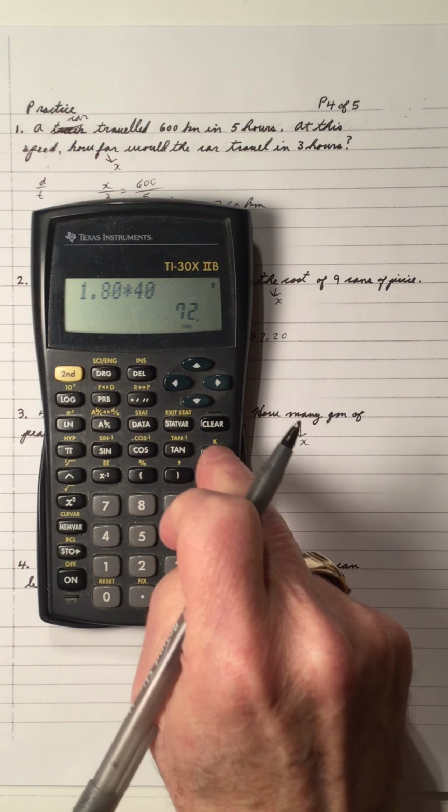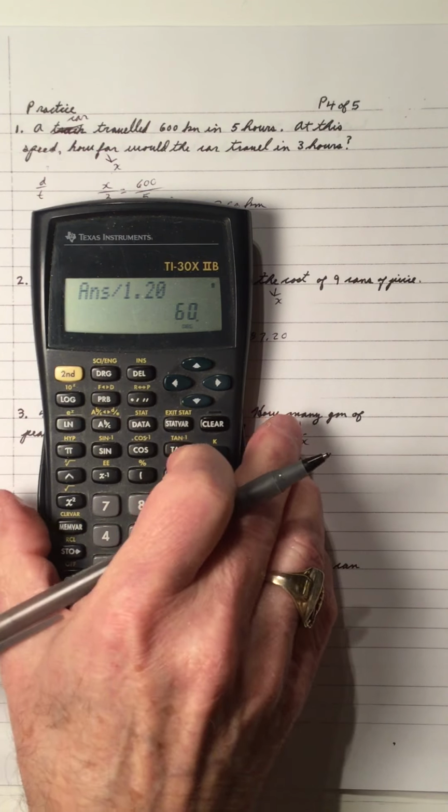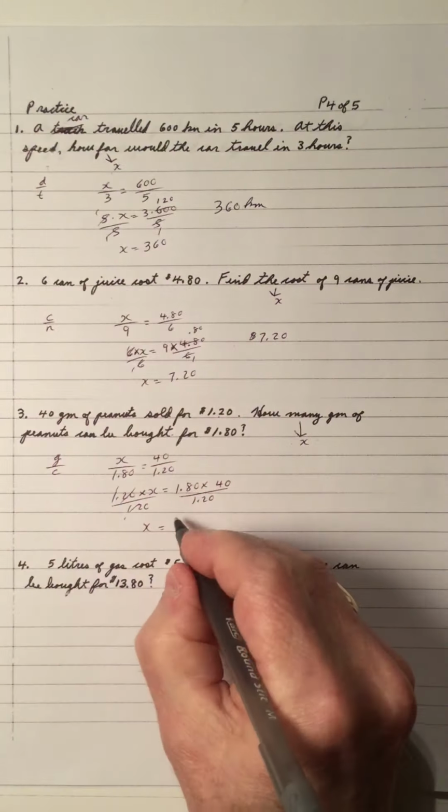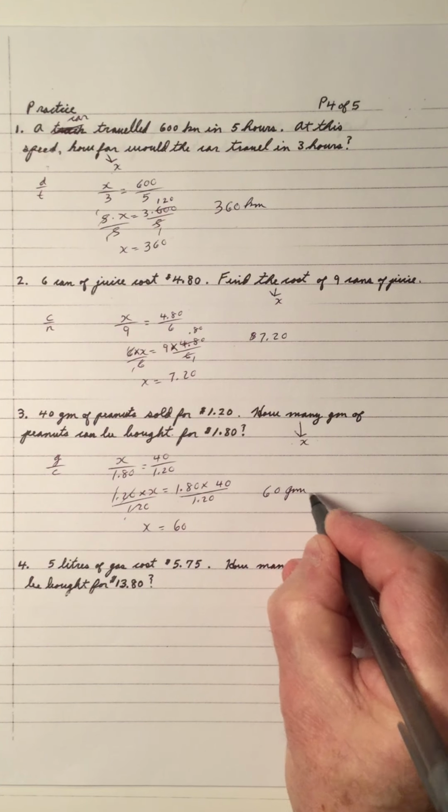Equal sign, and divide it by 1.20. And you get 60. So notice, 60 grams is the answer.